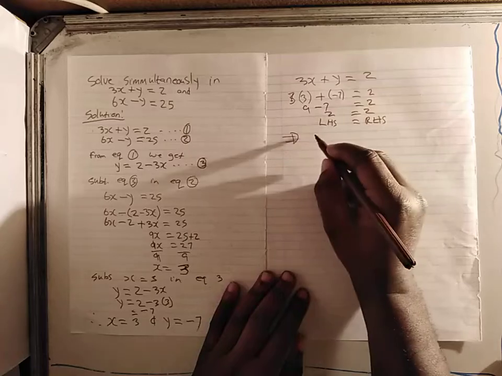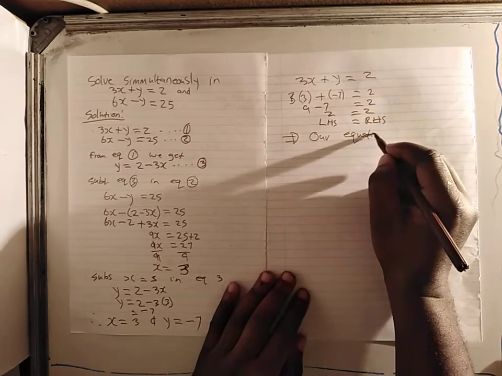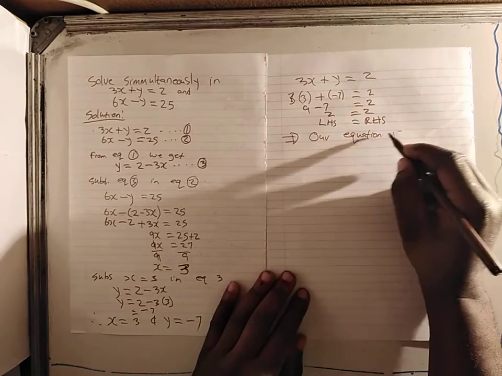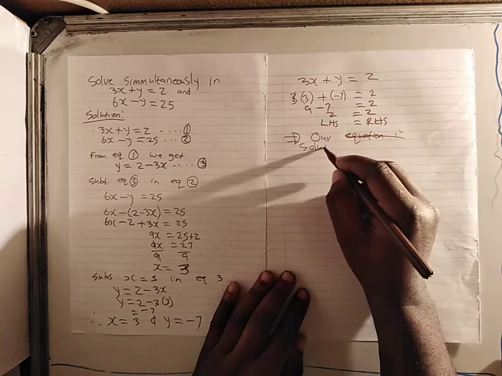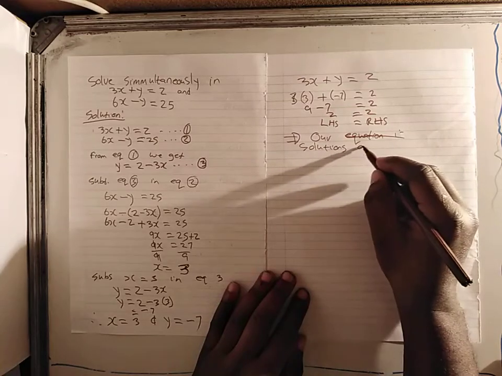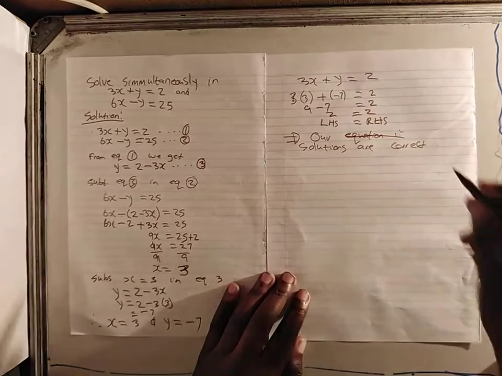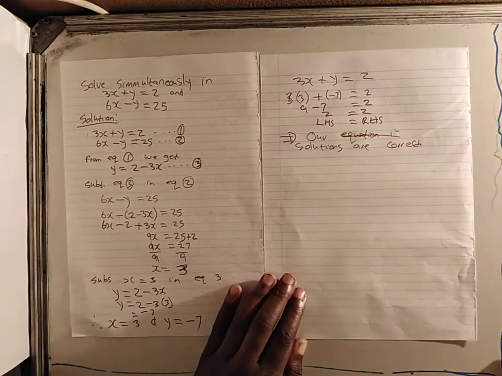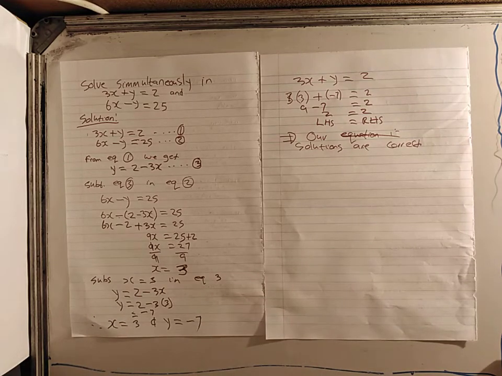And what does it mean? That means our solutions are correct. Okay, but ladies and gentlemen, we only checked for one equation. What about the other equation? Because there are 2 equations involved, so we can't just check for one equation.